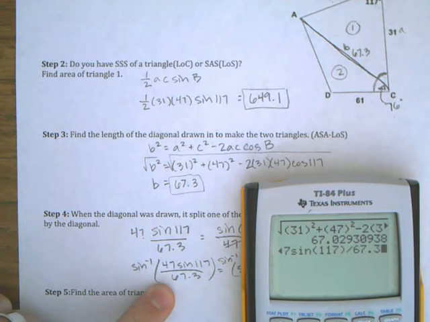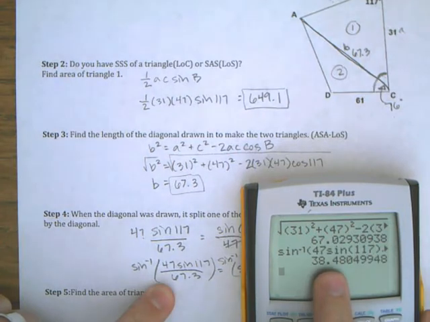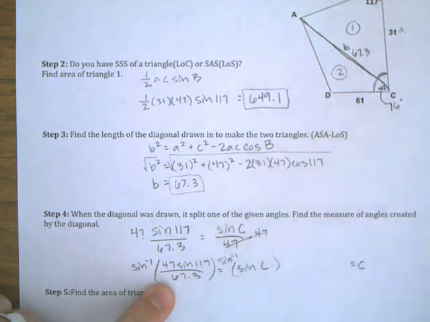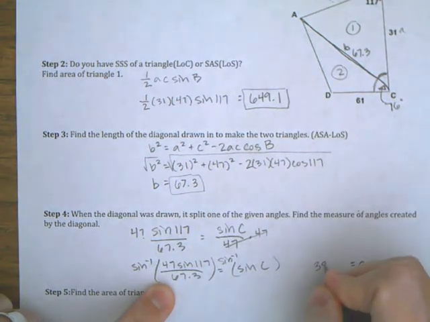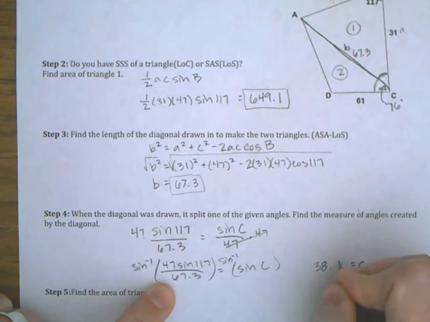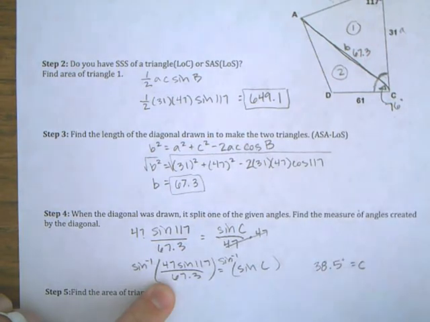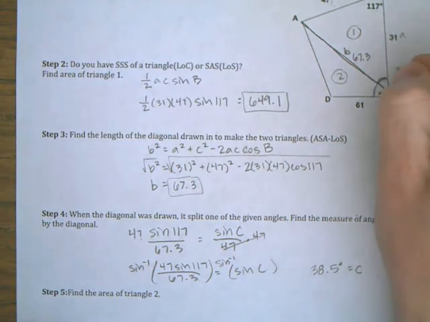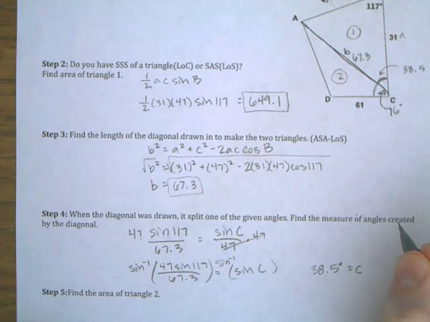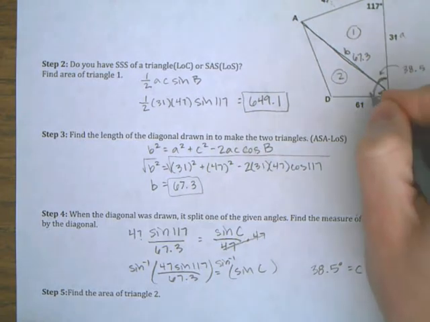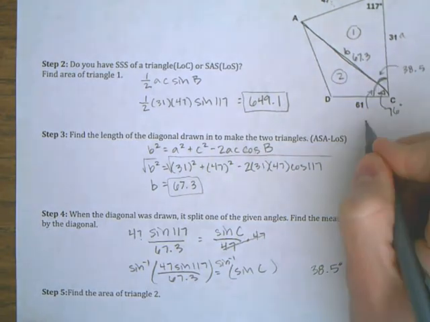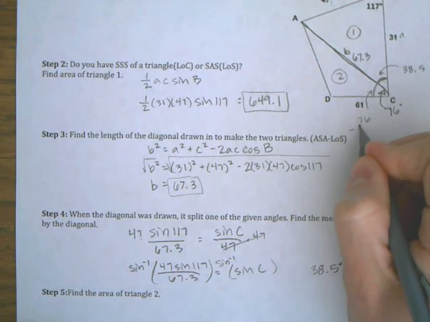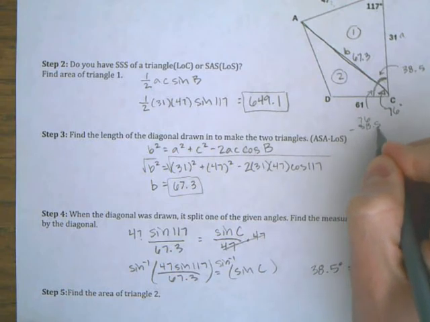Again, your rounding might be off here depending on how you round and how you go on from there. So that's angle C, which is just this angle right here, 38.5, which means this angle is 76 minus 38.5, which is 37.5.